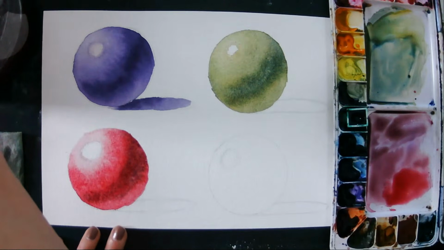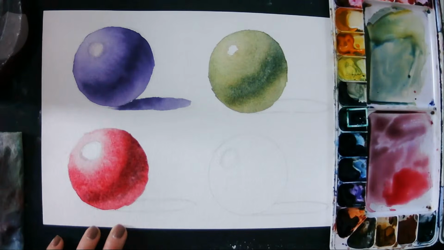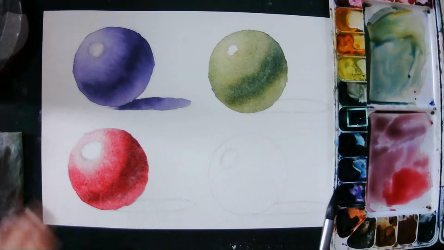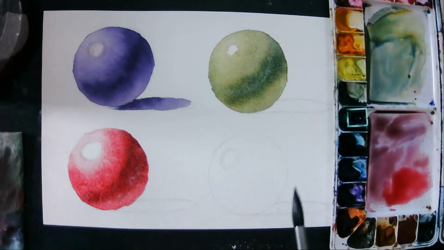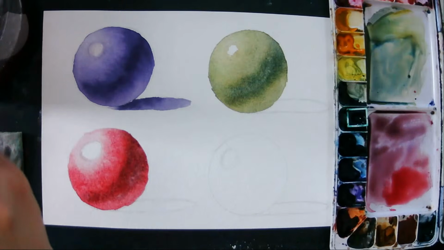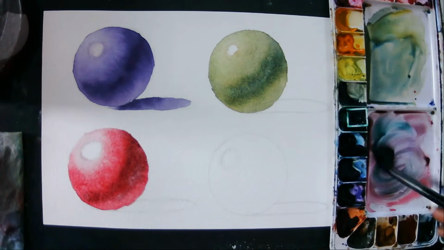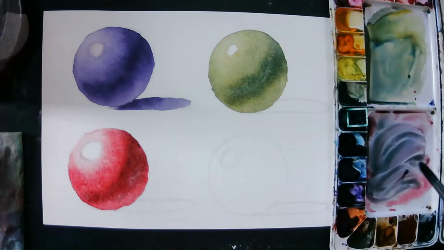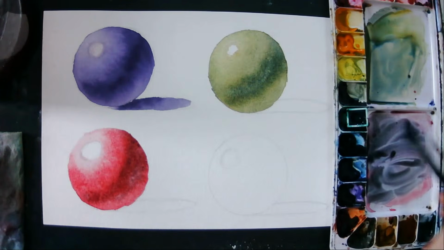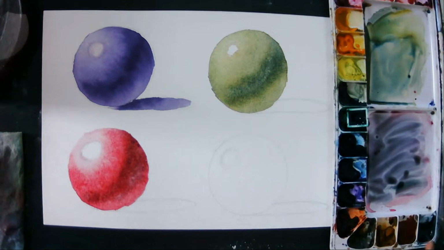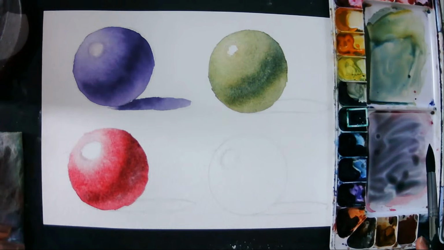What I was going to say is that there are artists who enjoy creating an underpainting where they use the complementary color to create a base. For example, let's say I'm painting a red apple, okay?